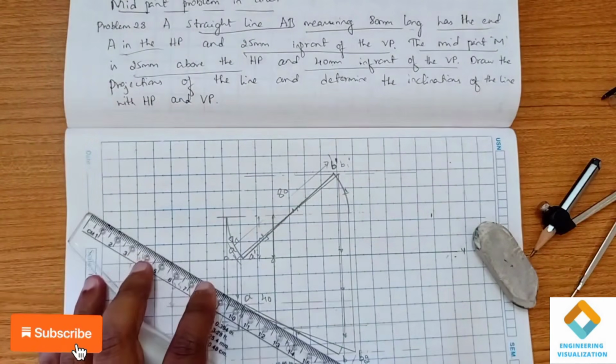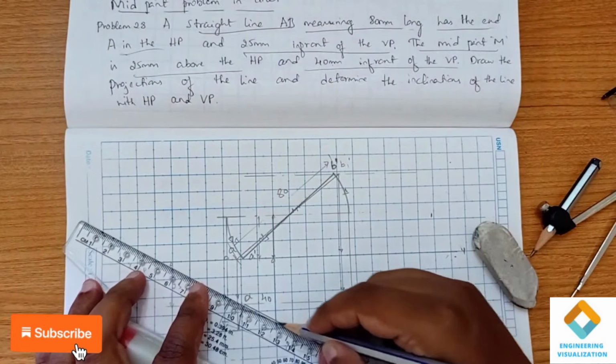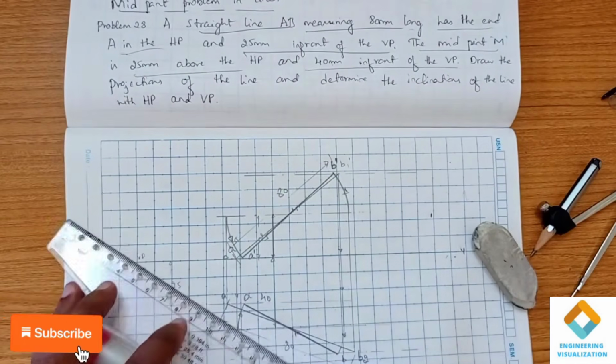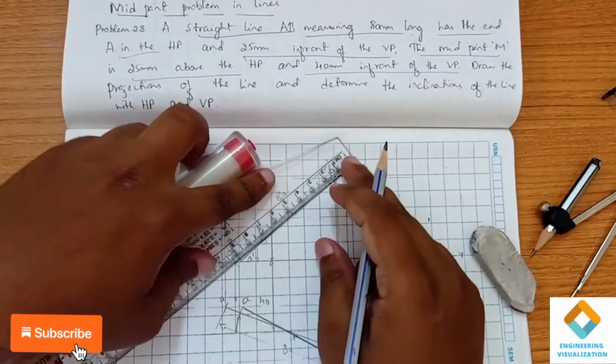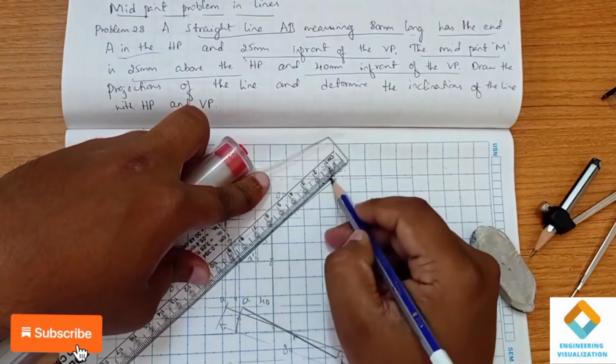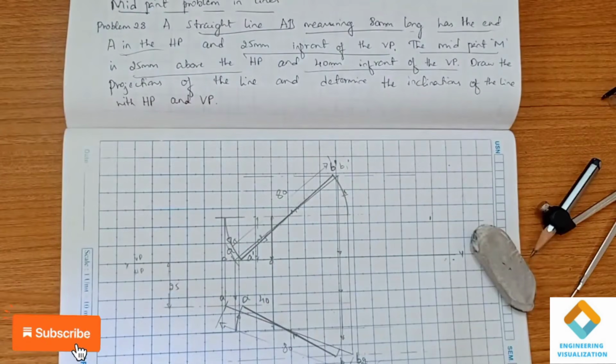You can see that we have to dark this upper end length AB, A dash B dash.